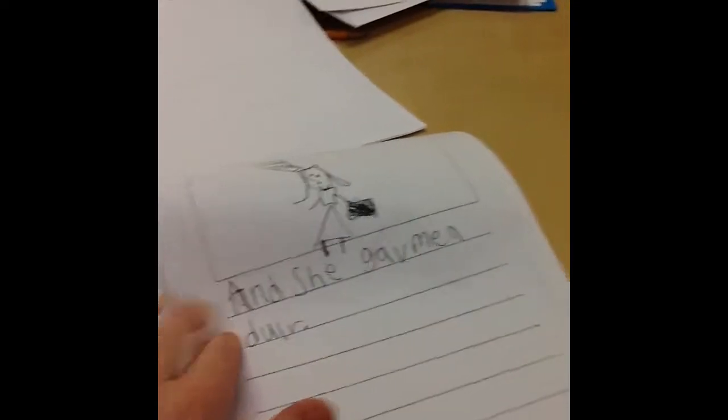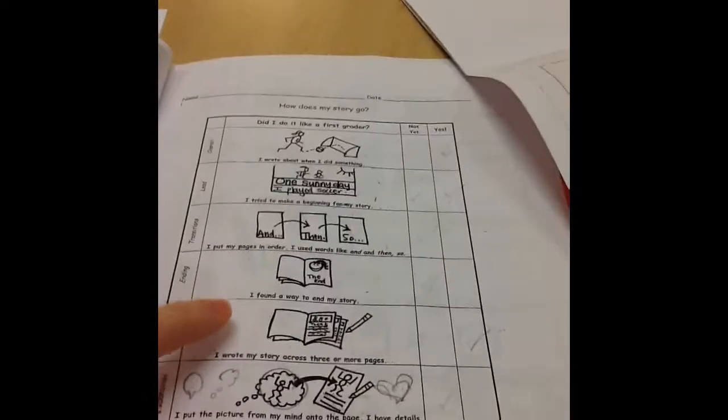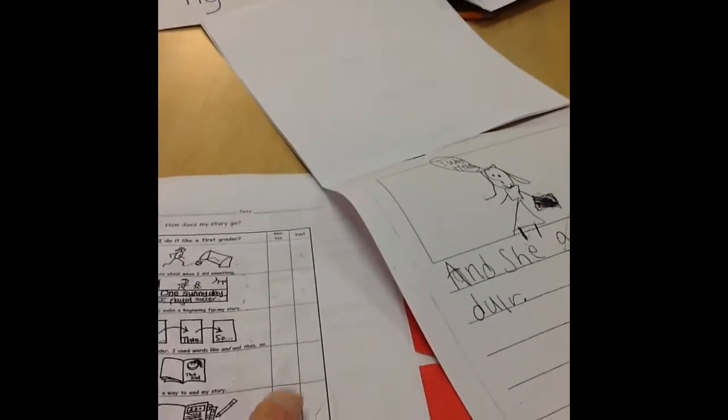And Angelina and I looked back at the checklist. Did she find a way to end her story? Yeah, she said, and she gave me $1. But Angelina and I were thinking, even though she could mark yes, she does have an ending, she thought that she could make it even better. So she chose to mark not yet. And she looked at our resources.